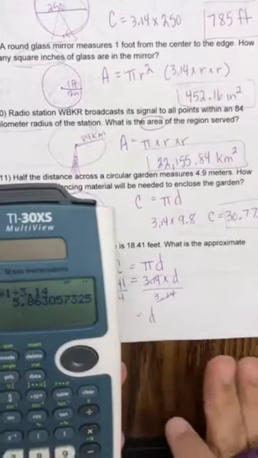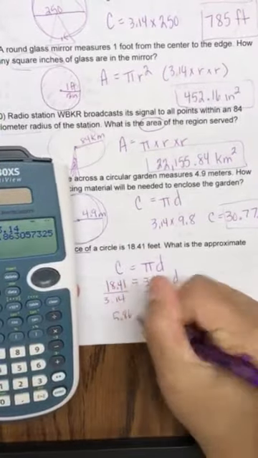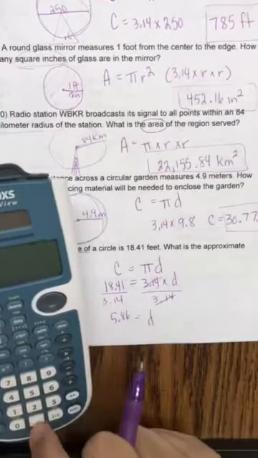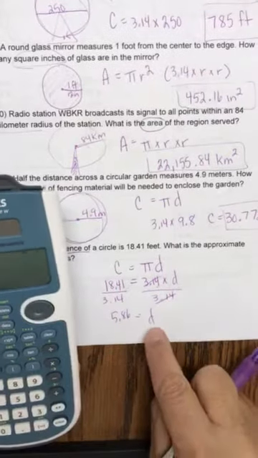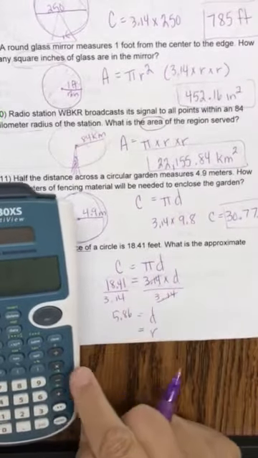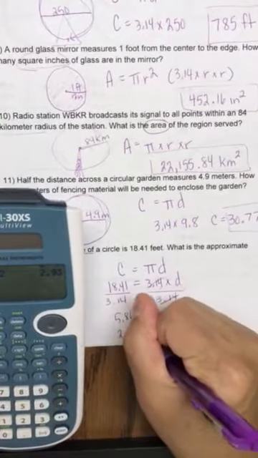Pretty well it equals 5.86. I have to take half of that to get my radius. So 5.86 divided by 2 equals 2.93.